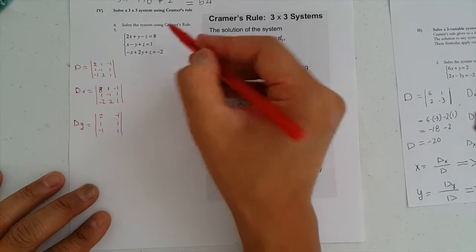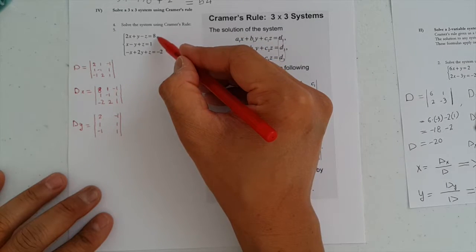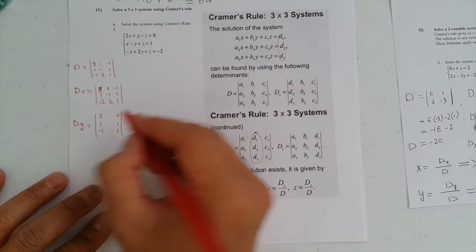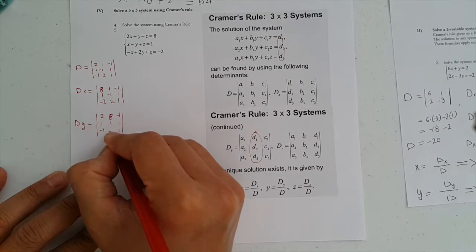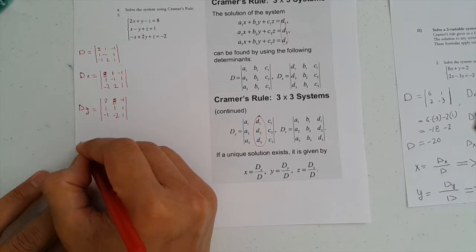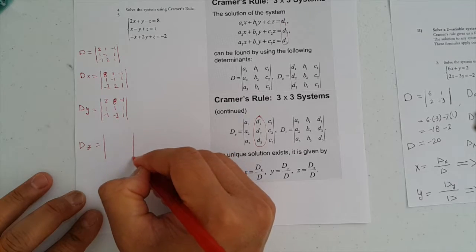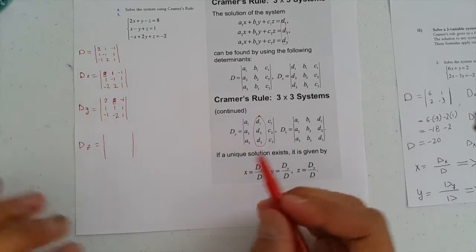And then the middle column, replace that by the numbers after the equal sign. 8, 1, negative 2. And then we have to set up our last determinant, call that D sub z. And it's the same procedure.